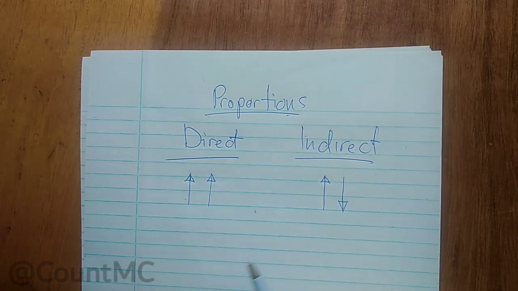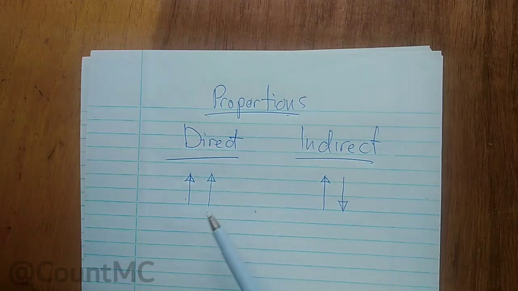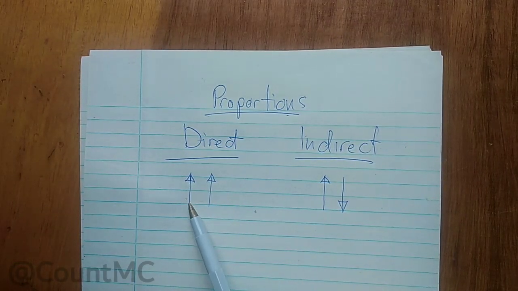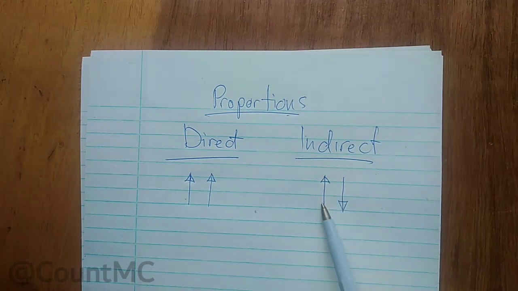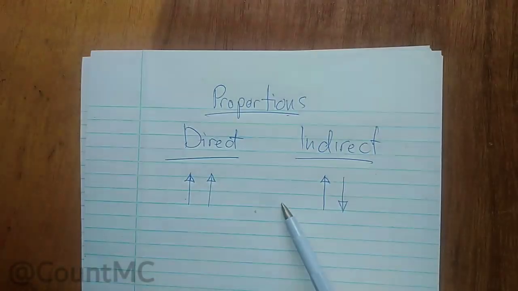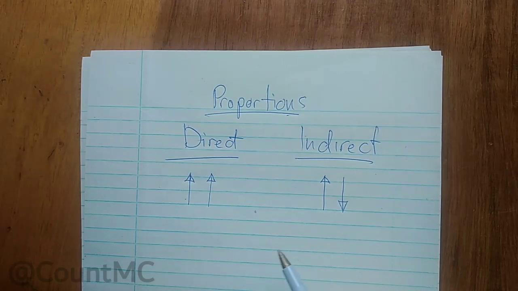For now you'll be learning two types of proportions, direct and indirect. Direct proportion is when you're comparing two items: when one item increases, the other will increase. Then indirect proportion, when one increases, the other will decrease. So in this topic, the first thing when you're given a question, you must be able to identify if it's a direct or an indirect proportion.